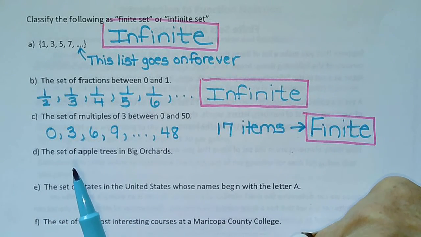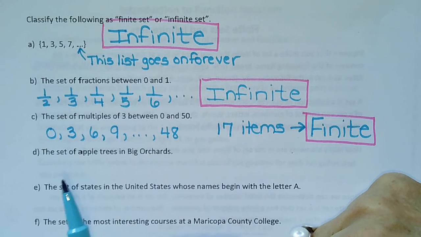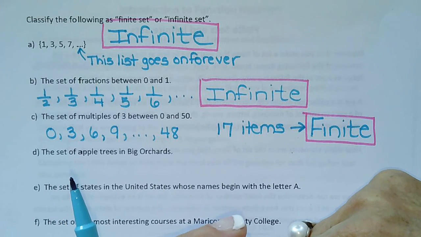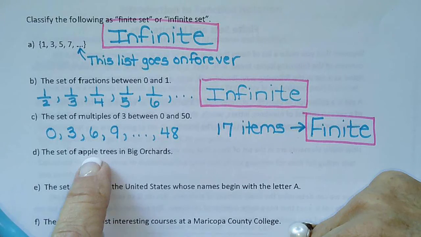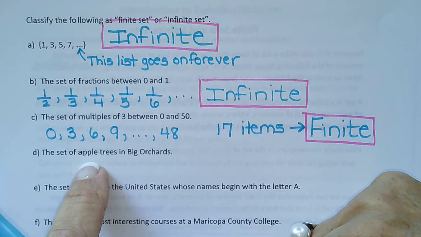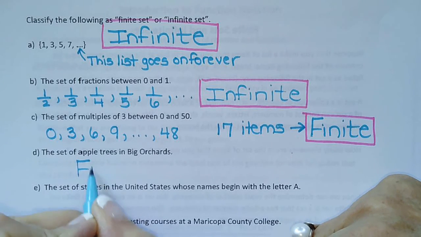The set of apple trees in big orchards. So yeah, I know that number would be really, really, really big, but guess what? You could still count them. If you had a lot of time, you could go around and count all the trees. It does not go on forever. Yes, I agree. It's a very, very large number. But since it does not go on forever, it is going to be finite.